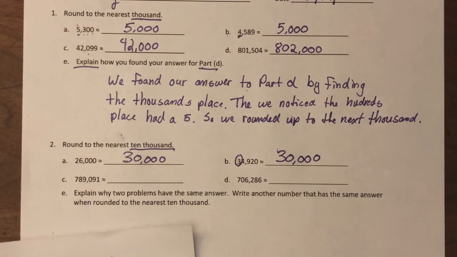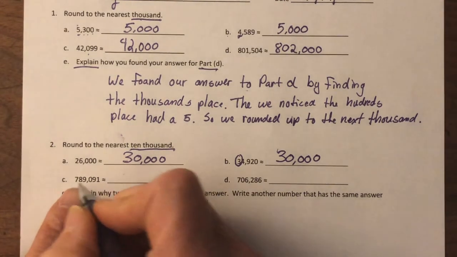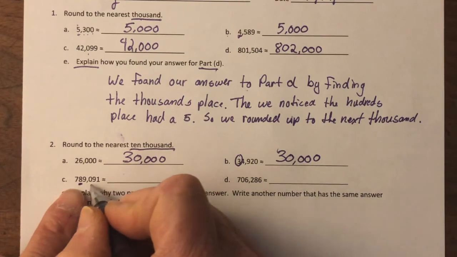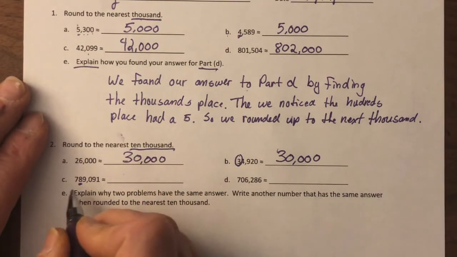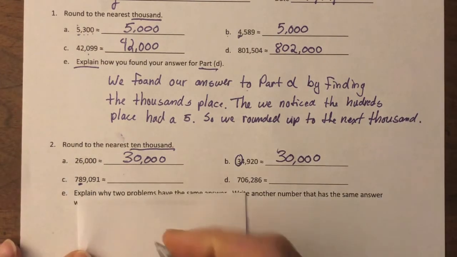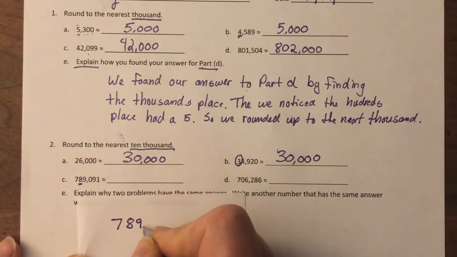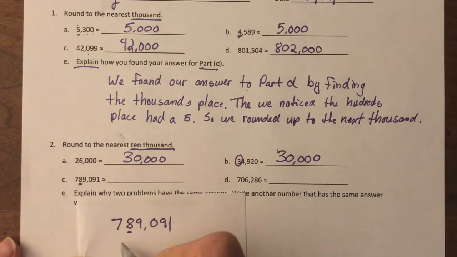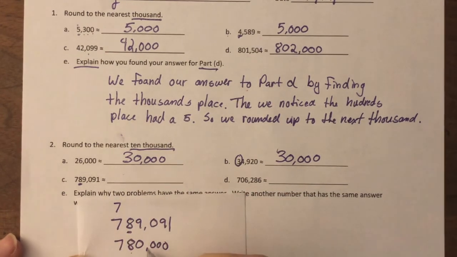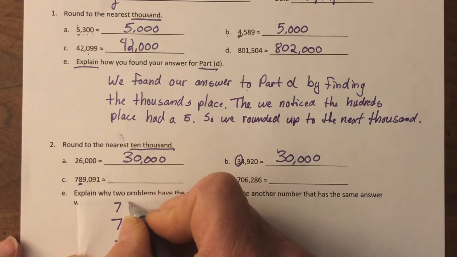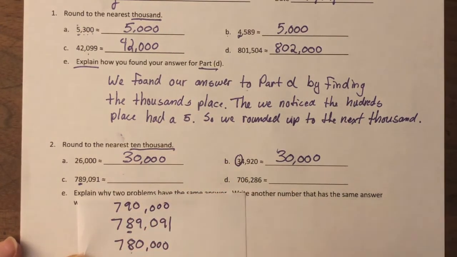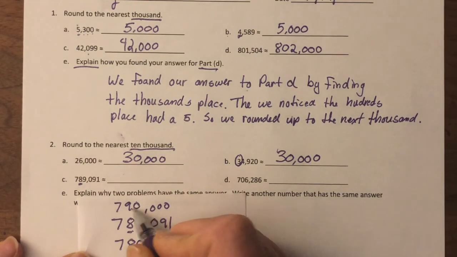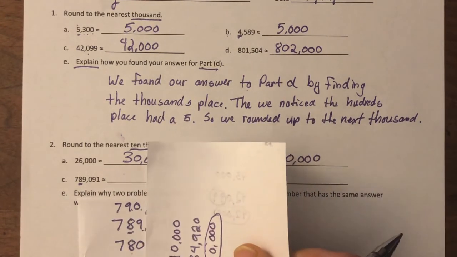All right, next one. We're out here to the 10,000s place. It's still that number, it's still the 5th one out, okay? So I can see that this is 789,091. Okay, I'm rounding to this place value. All right, so this is 780,000 or 790,000 is where it lands between. See this 89? It's so close to this 90. All right, so that's where I'm going to go, up to 790,000.